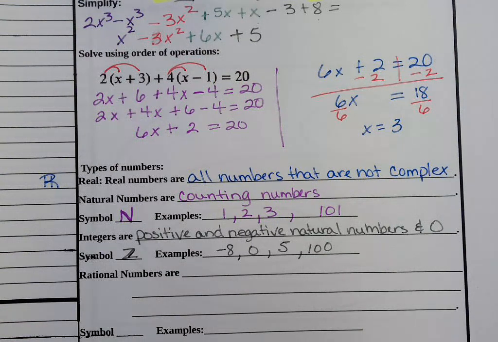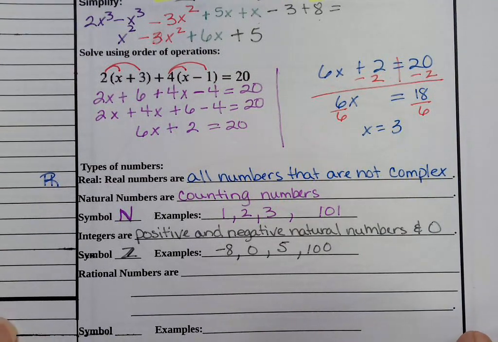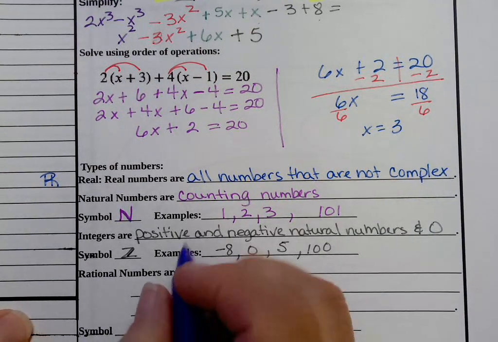That brings us down to our rational numbers. Rational numbers are real numbers that can be expressed as a ratio.